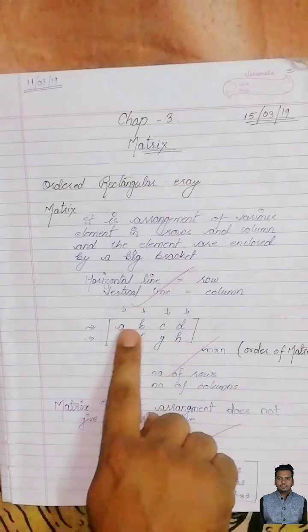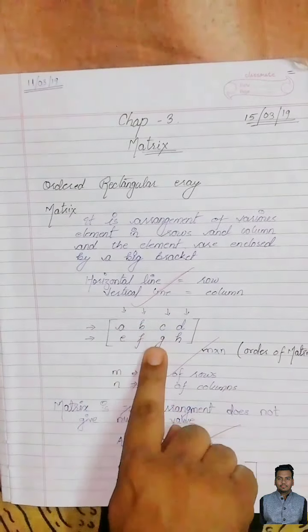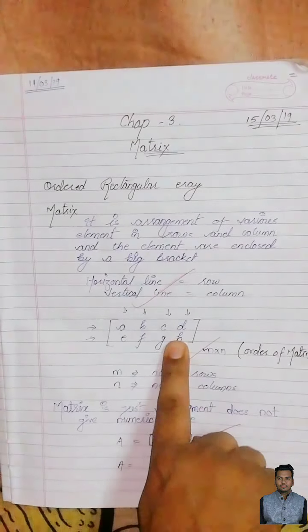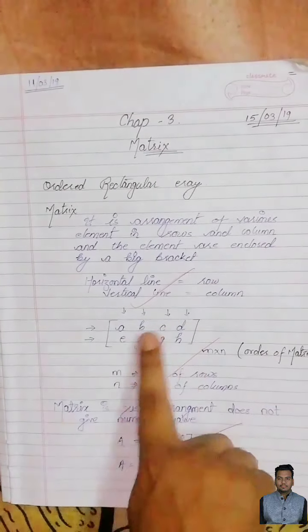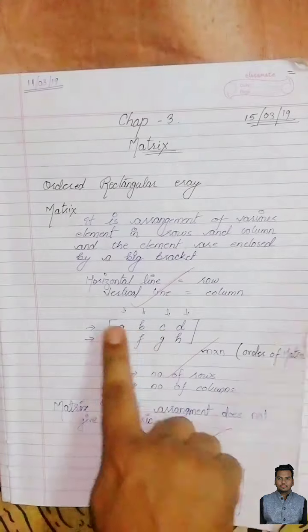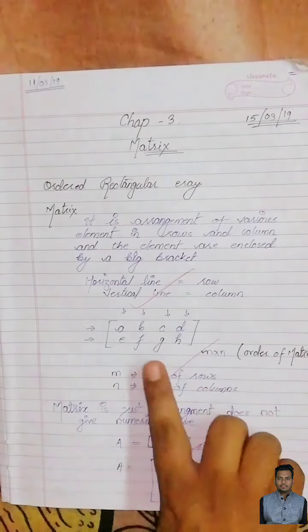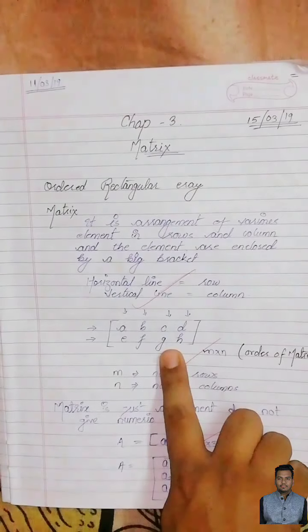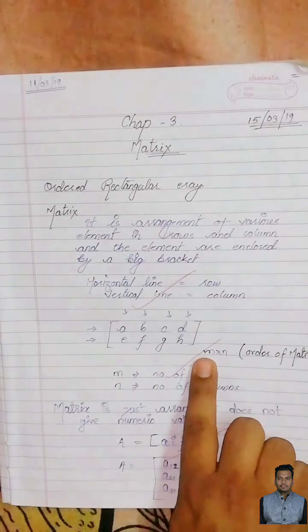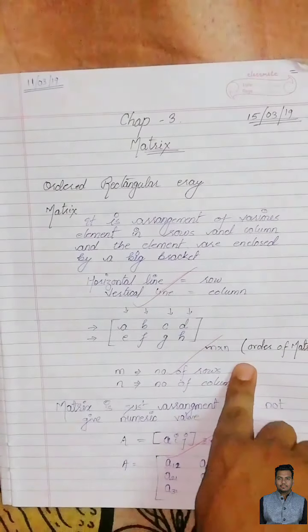Here you can see there are 1, 2 rows and 1, 2, 3, 4 columns. So m here is equal to 2, the number of rows is 2, and the number of columns, 1, 2, 3, 4, is equal to 4. So the order for this matrix will be 2 cross 4, meaning 2 rows and 4 columns.